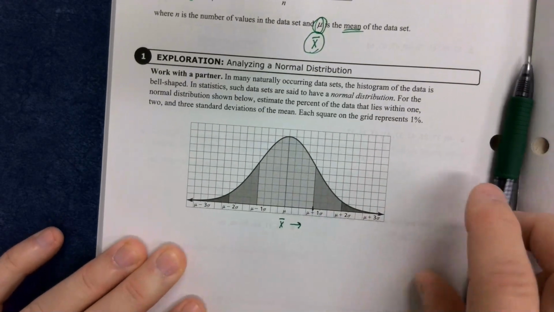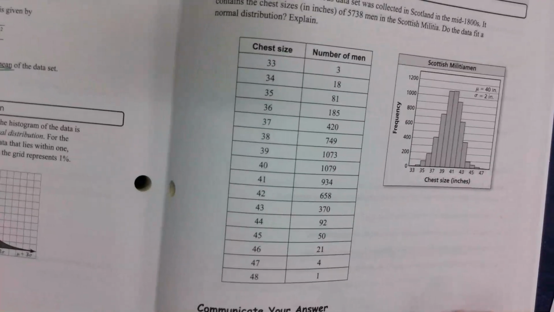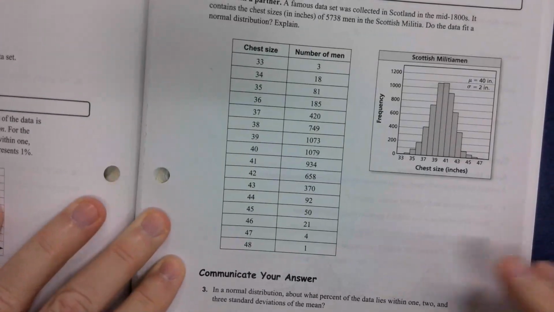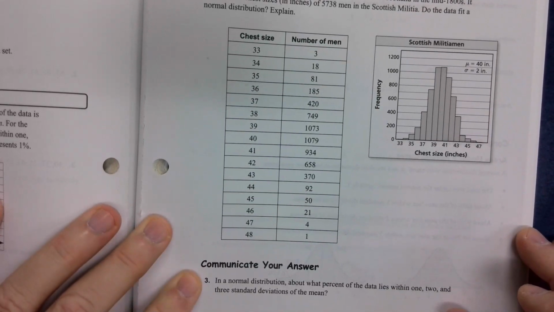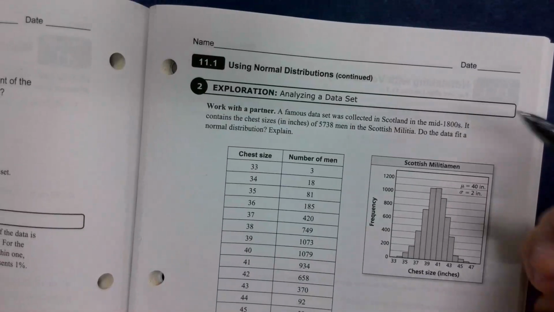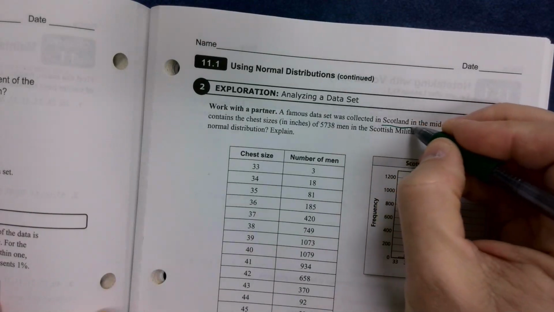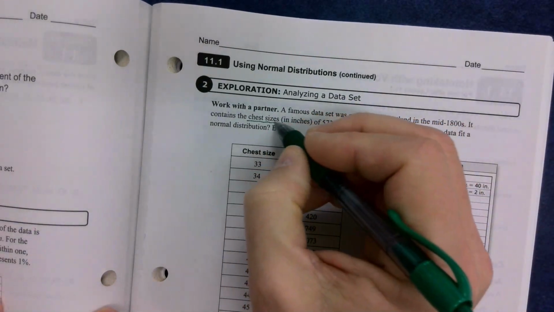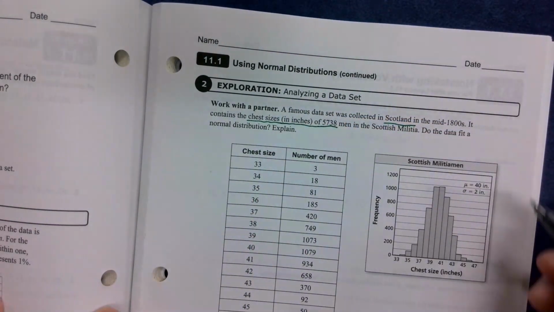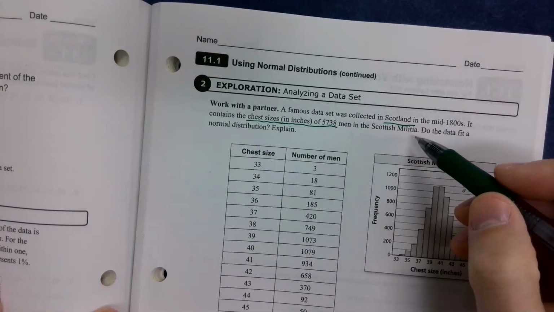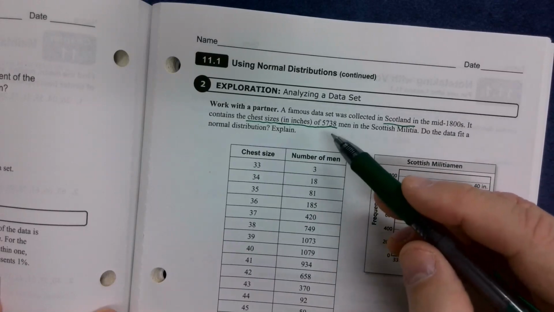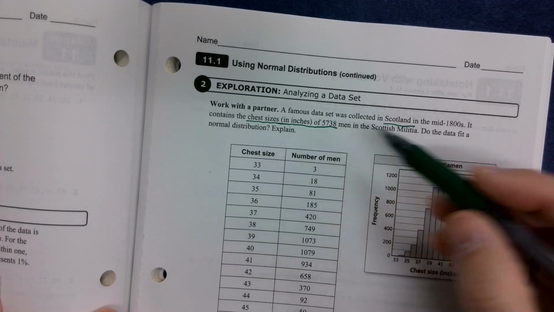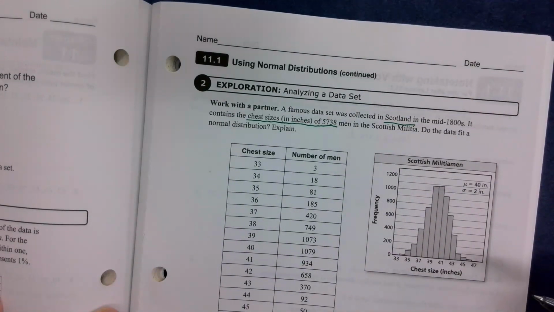Okay, so let's go to this little chart right here. If you needed to, you could take a picture of this or pause the video. This was a study done in Scotland in the mid-1800s, where they measured chest sizes of men in the Scottish militia. So we're talking about the military. They did it for 5,738 men, and they just measured how big it was around their chest.